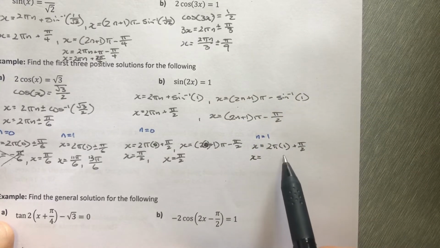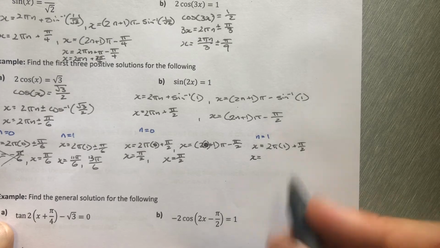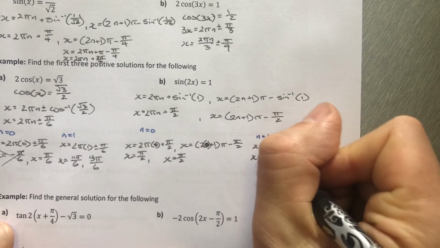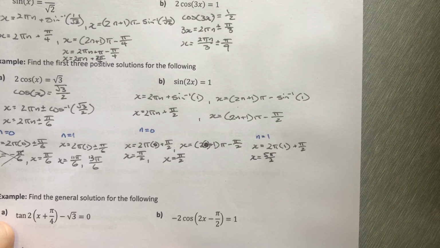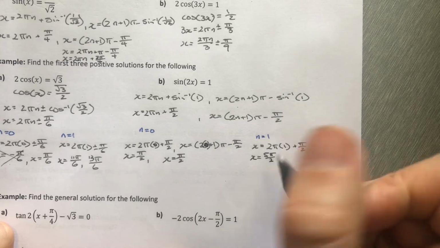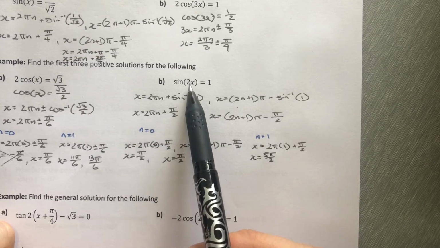Alright, so we've got 2 pi plus pi on 2. So that will be 5 pi on 2. I've just seen that I'm making a mistake. So we're solving for 2x, not just x.